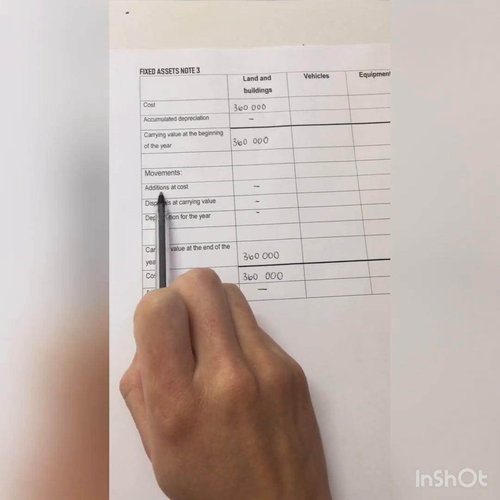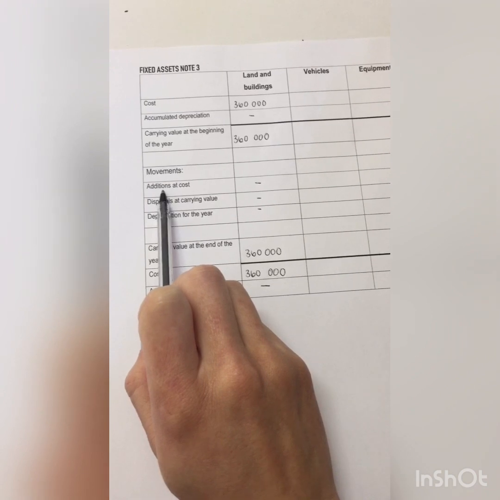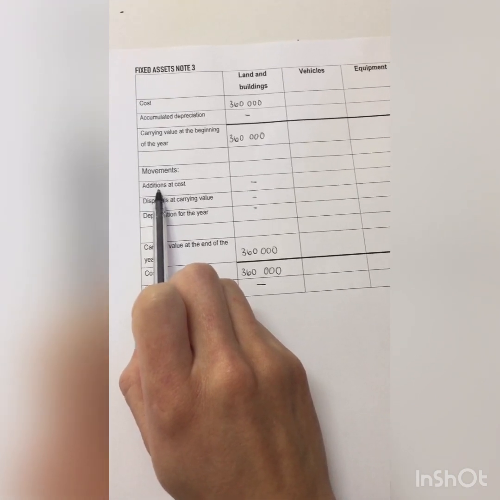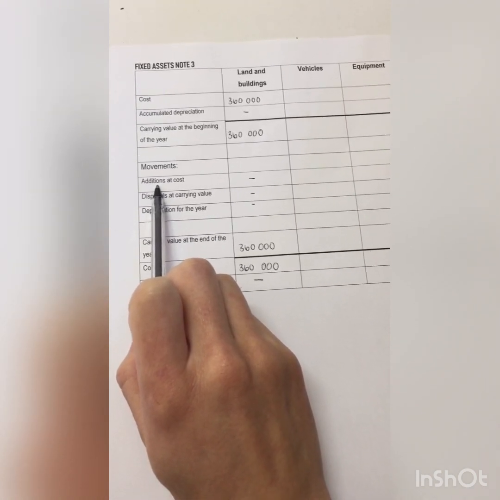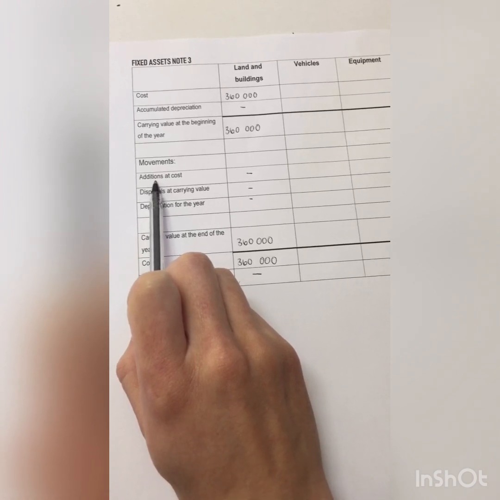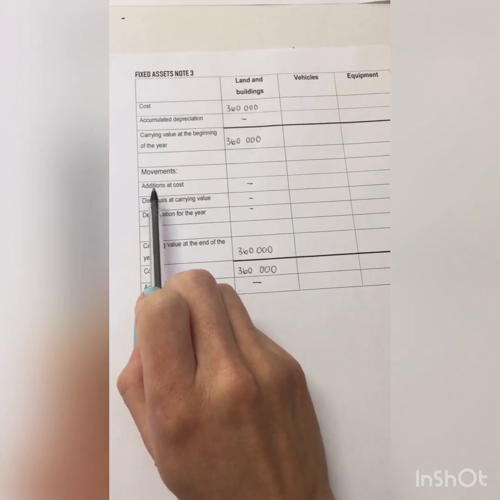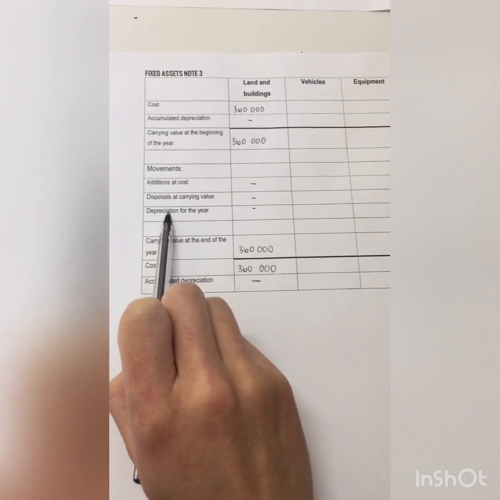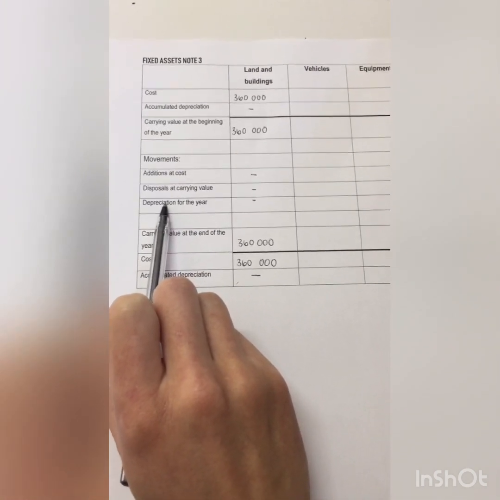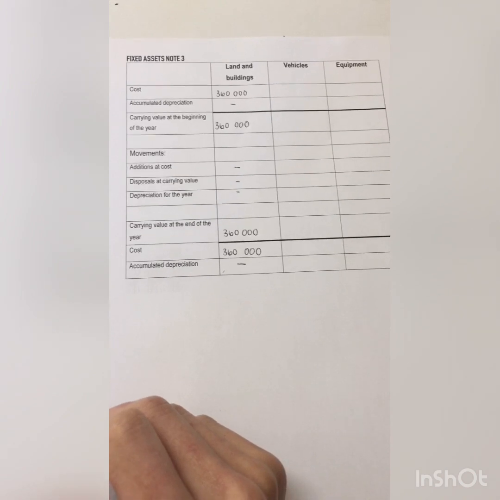Okay, please remember additions, they sometimes talk about expansions. If they have built a new building, or they bought a new building, or even just expanded their existing building by building a new storage room, it is seen as additions. Never depreciation. Land and buildings in your syllabus will appreciate in value, and we don't enter that in note 3. It only happens when you sell a building, and again, that's not part of your syllabus.